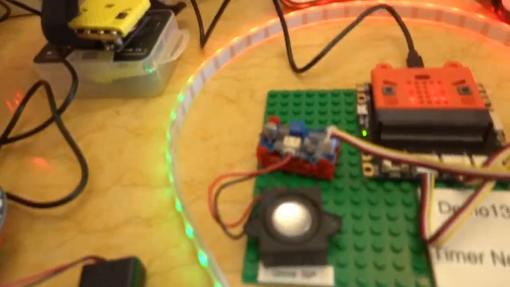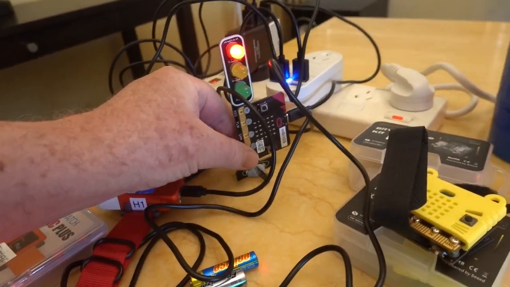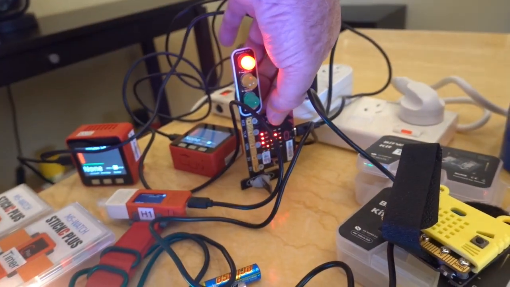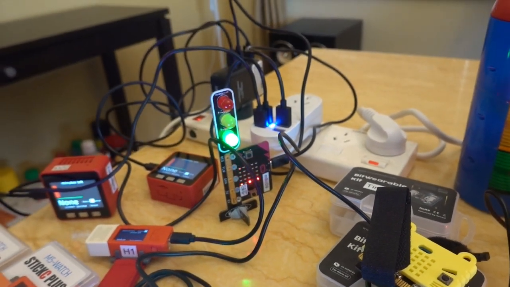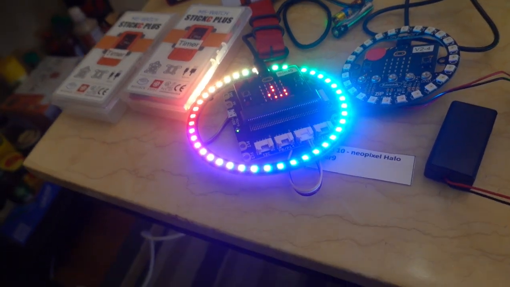Okay, so that's the traffic light timer, and a variation on that is the traffic light timer over here, and micro:bit is driving that. If you want to start your timer, if you want 10 minutes, there you go. It's going to time, and it'll give you a warning when time is up. Here we are, time is up over here on our NeoPixel.